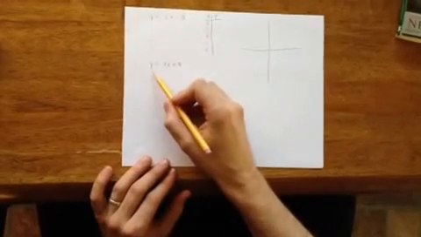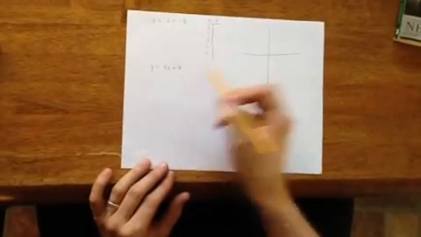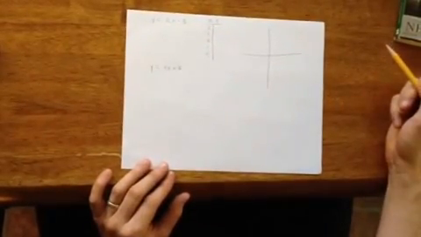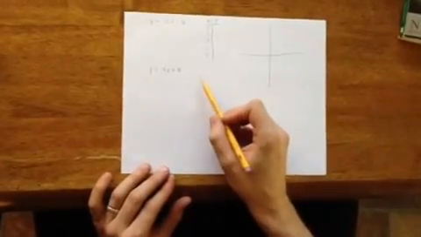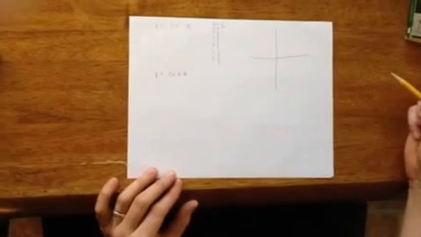And here's another one, y equals 4x plus 3. And once again, only slightly harder than the original ones that I was working with, just added a little bit of multiplication.